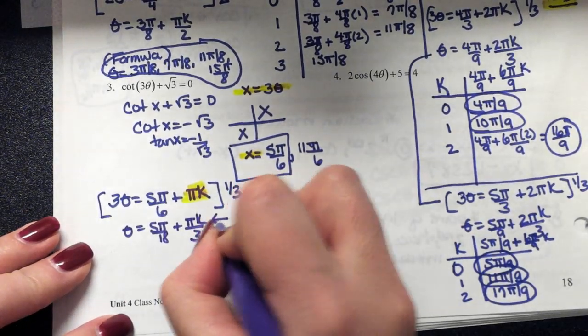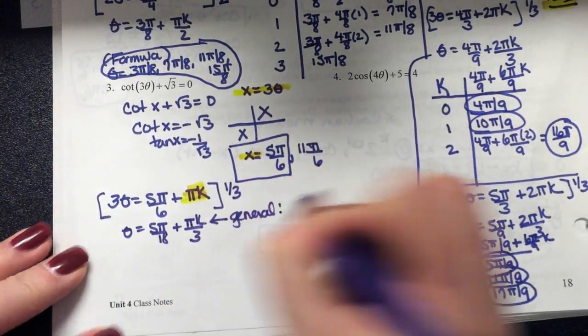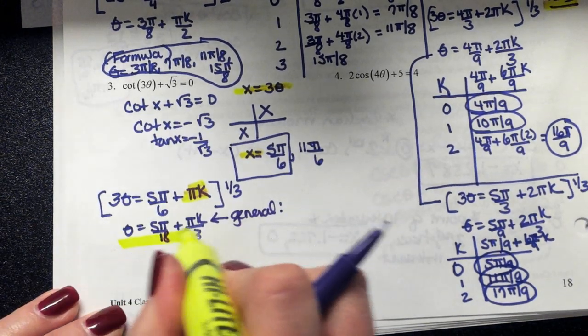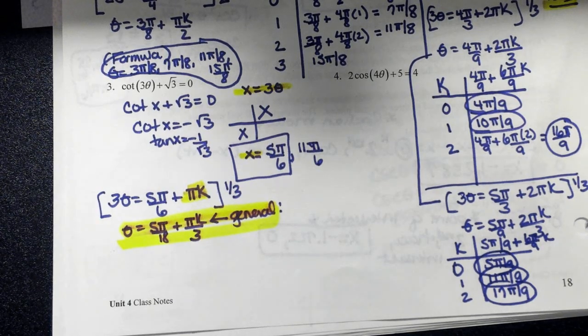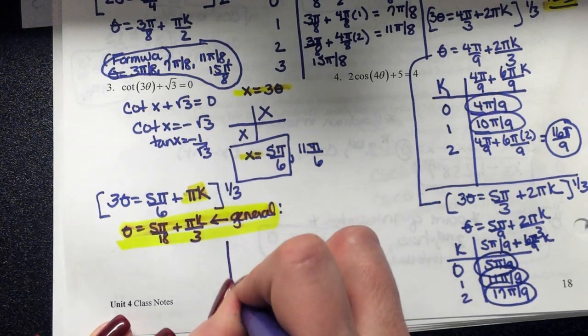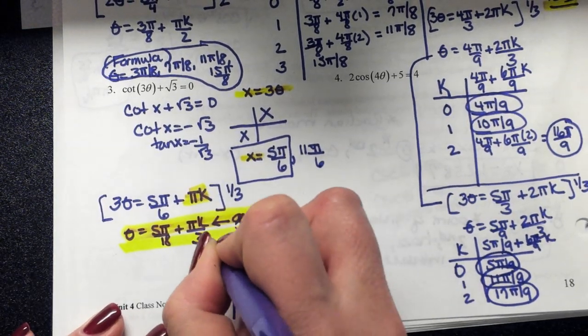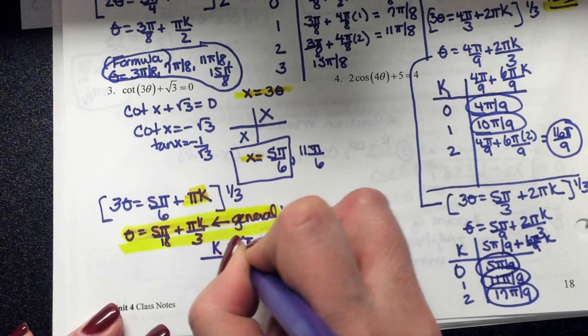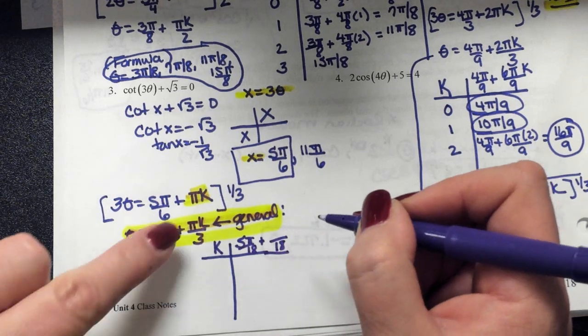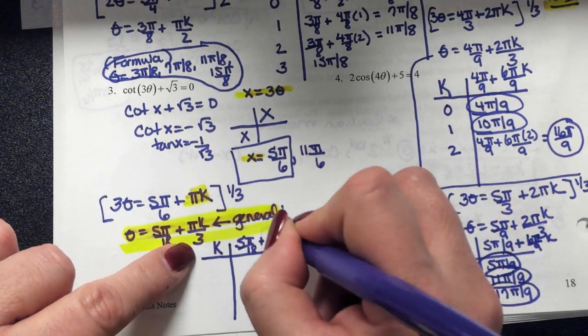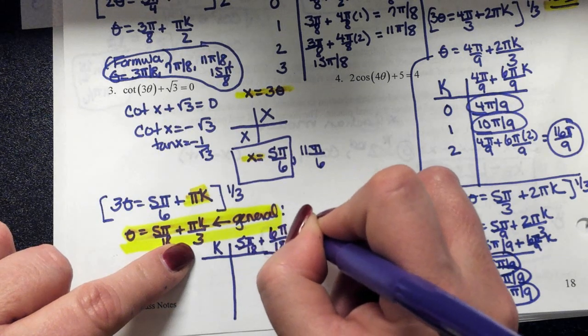So again, this is my generalization. So right here, the generalization is the formula that we're going to use to help us generate all the solutions. That's what the generalization is. That's the formula to calculate all of your solutions. So now I'll make my T-chart. So again, 5 pi over 18 plus, again, because I'm adding fractions, I'm going to rewrite pi over 3 with a denominator of 18, so that's equivalent to 6 pi over 18.